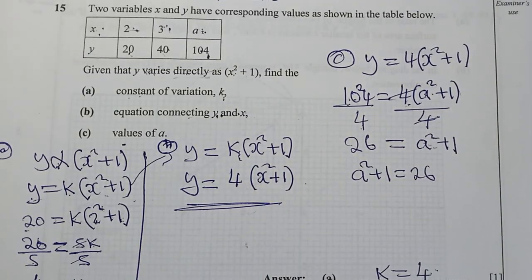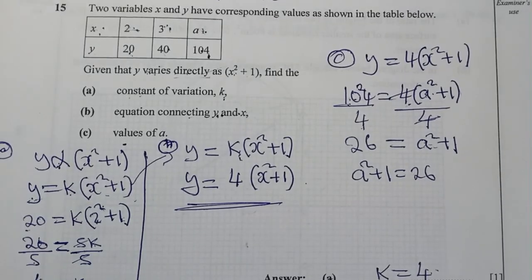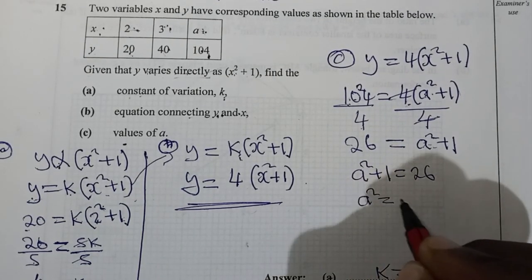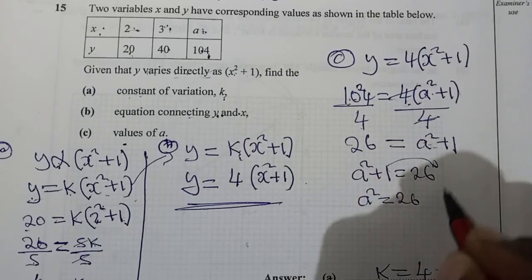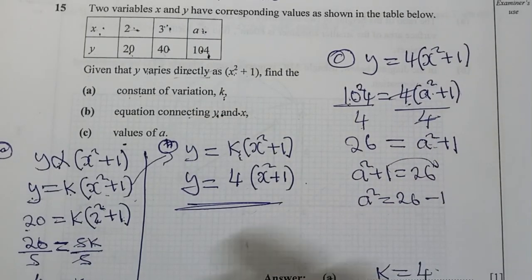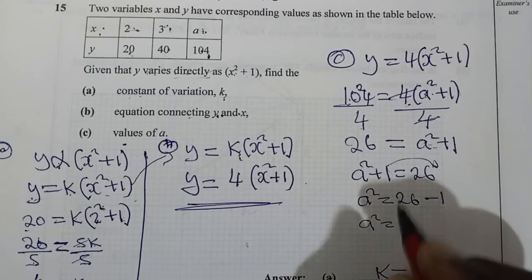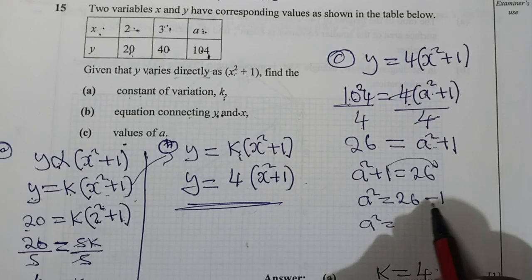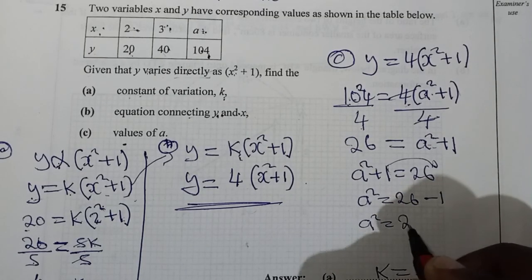Like that. Then here, what do we do? Okay, simple like that. We are going to say a squared equal to 26. The 1 will come this side. Remember, grouping like terms. So you're going to have a squared equal to, when 1 comes this side, it becomes a negative 1. So it will be 26 minus 1. What are we getting? 25.